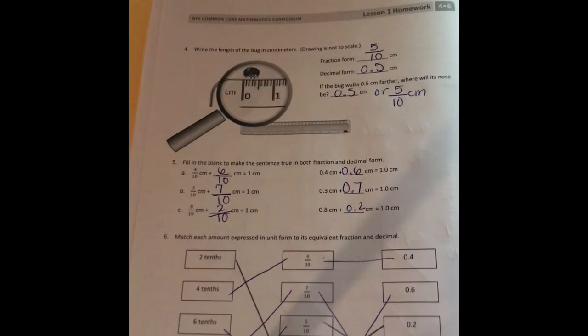The exit ticket is on Schoology, and I believe it's just matching unit form, fraction form, and decimal form.